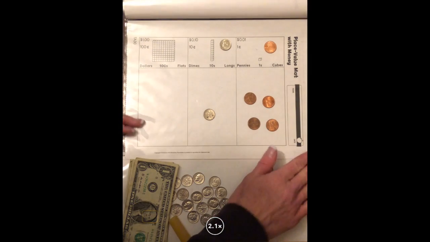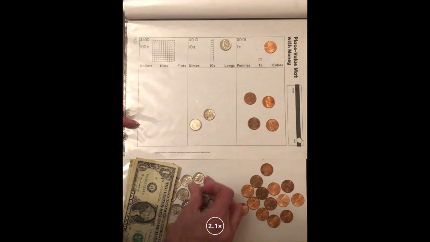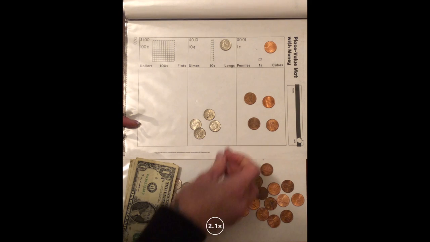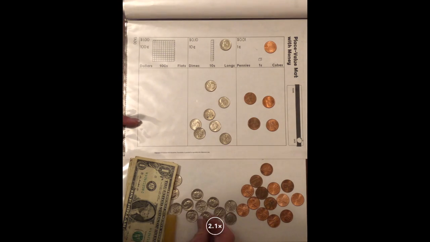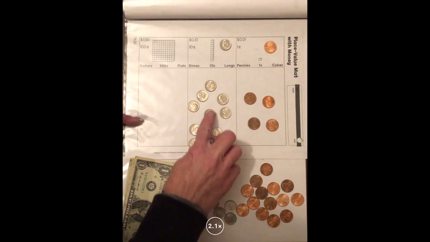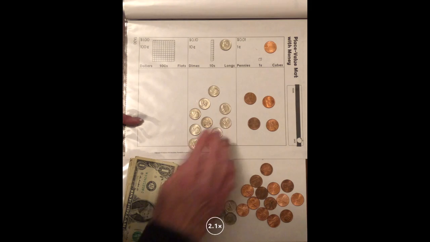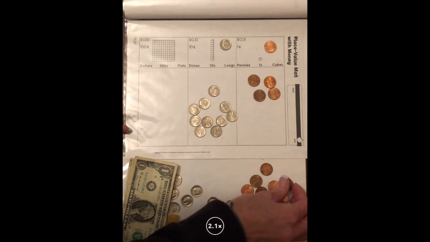Let's try 10 dimes. 1, 2, 3, 4, 5, 6, 7, 8, 9, 10. There's 10 dimes. And I need 16 pennies.